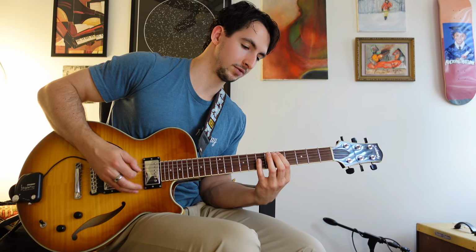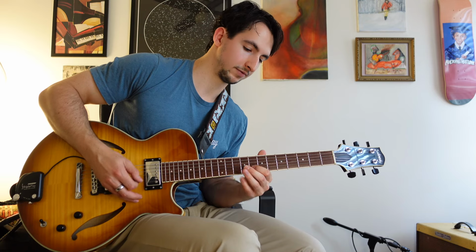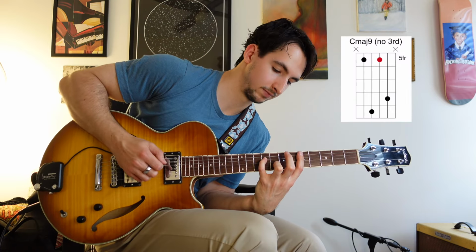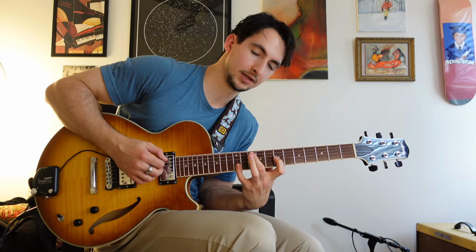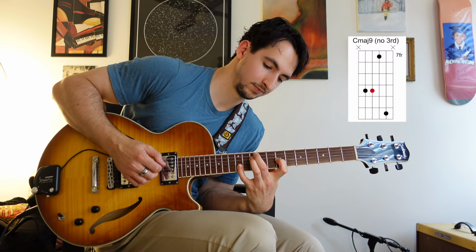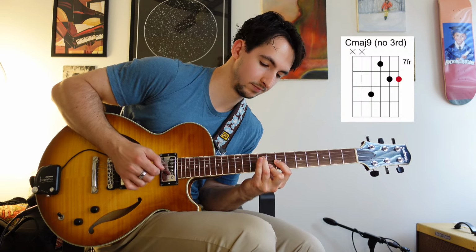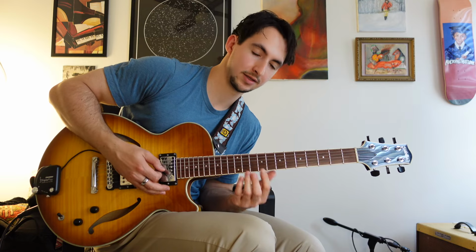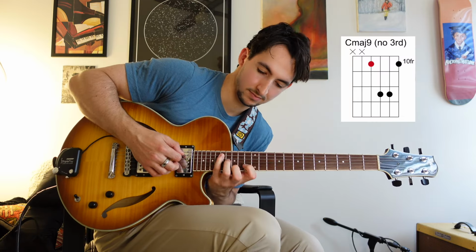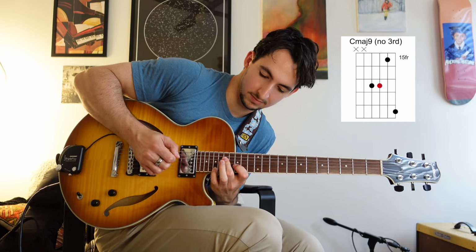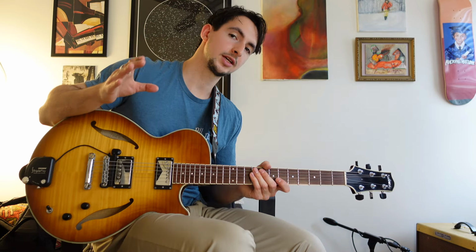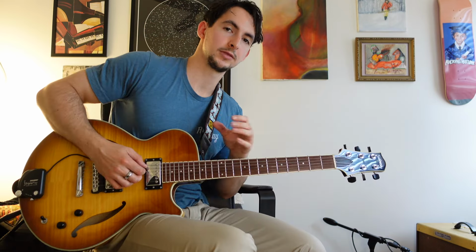So 1's going to go to 2, 5's going to go to 7, 7's going to go to 1, and 2's going to go to 5. So here's our first inversion here. Second inversion. Third inversion. And we're back to the top here. So just that one note changes the sound quite a bit. Now those are all C major 9 chords with no third.